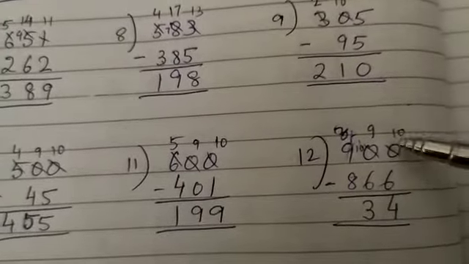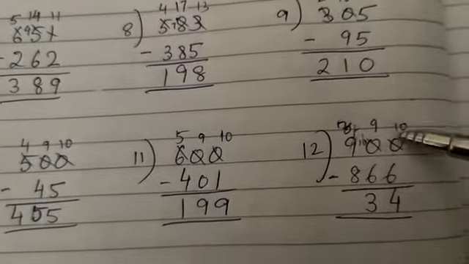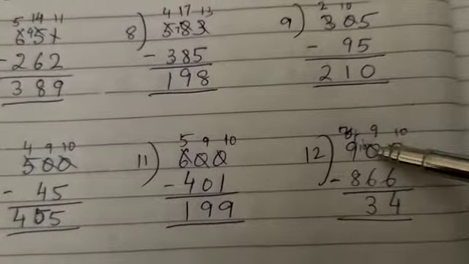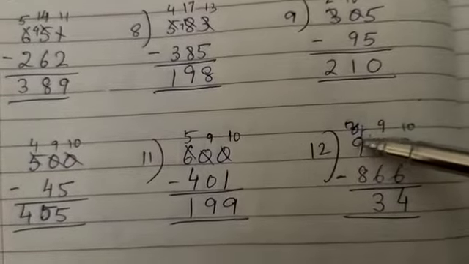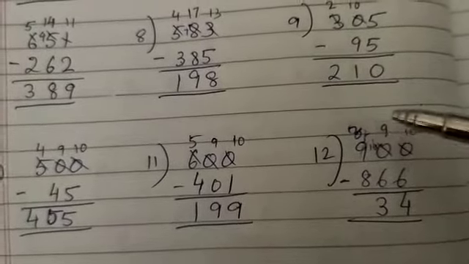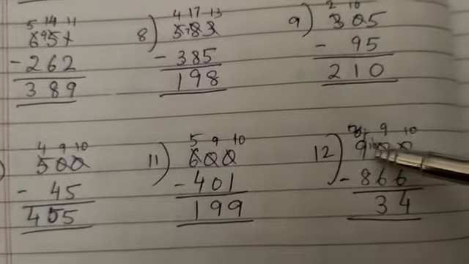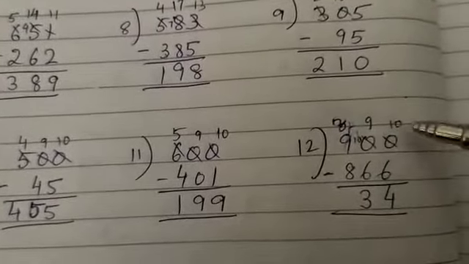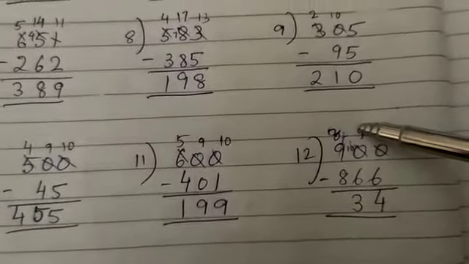Same thing. You cannot subtract 6 from 0. You borrow 1 from the tens, but here also 0. So you borrow 1 from 100. This becomes 800. And you take away 100, it becomes 10 tens. From 10 tens you take away 1 ten. It becomes 10 ones, and this becomes 9 tens.